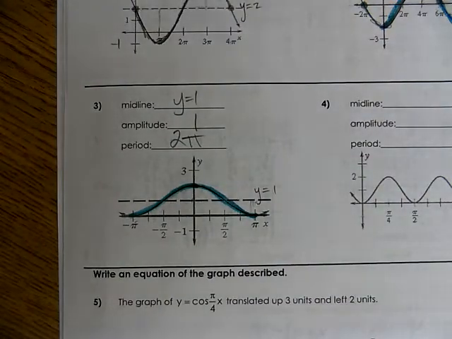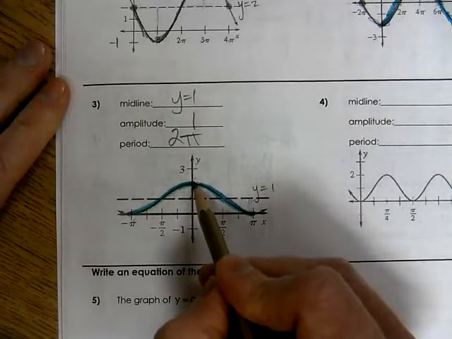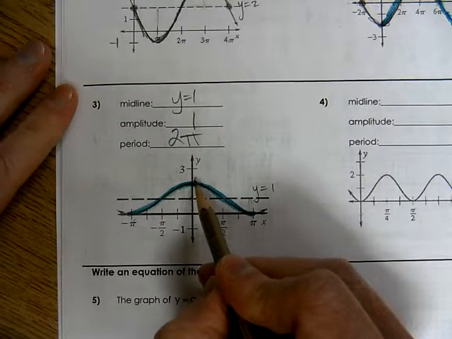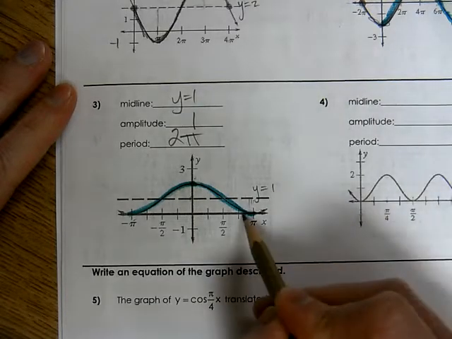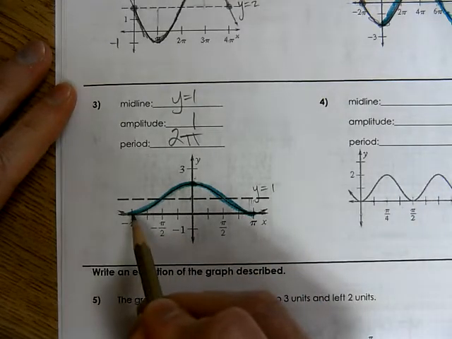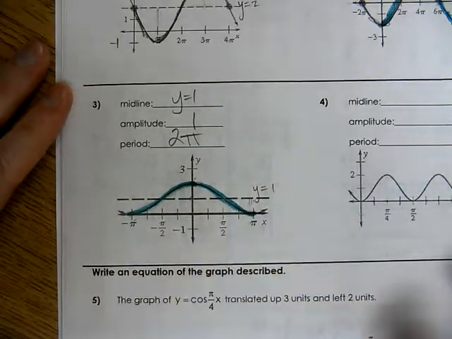It just has a translation. It's been slid to the left. Or if you wanted to start your cosine here, you could start here, but then you would be going way over here, and you can't see where that goes. So we back it up to find a spot that we know of.